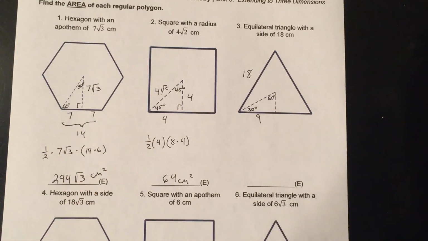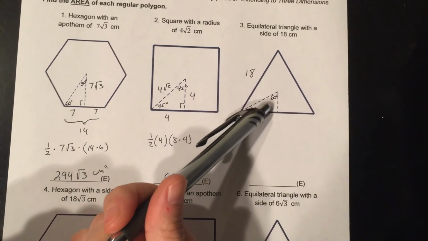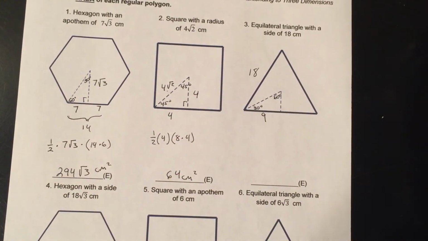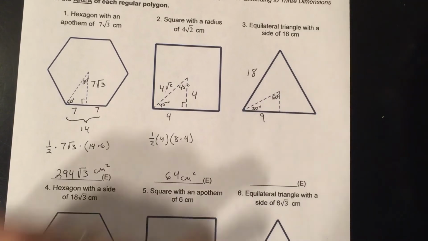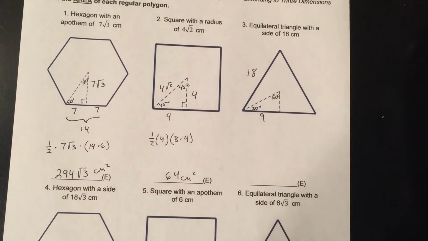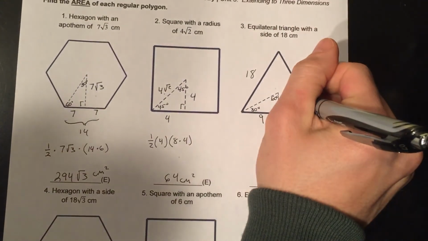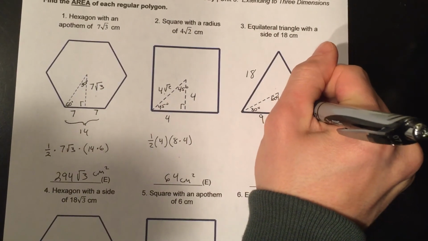the central angle of a triangle is 120 degrees. Half of that angle is 60. That's where we're going to have 60 right there. Now to finish this problem off, I want to calculate the apothem, because I'm going to need the apothem to help me calculate the area. So the apothem, if I want to go from the 60 side to the 30 degree side, I have to divide by radical 3. So 9 divided by radical 3.